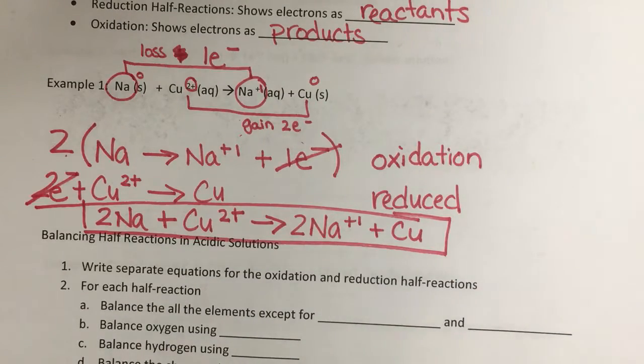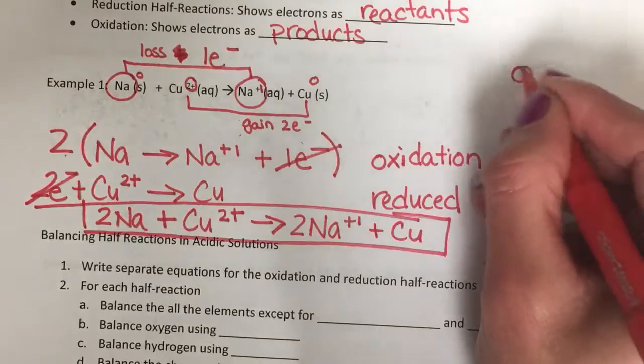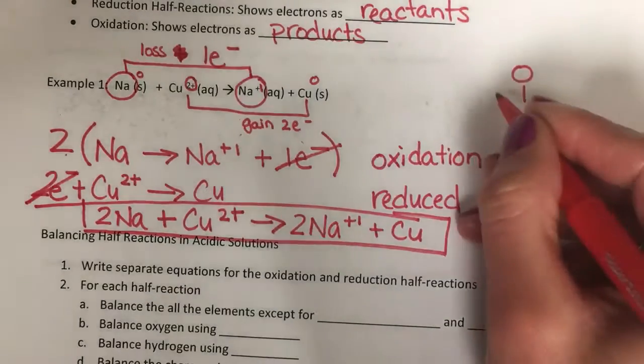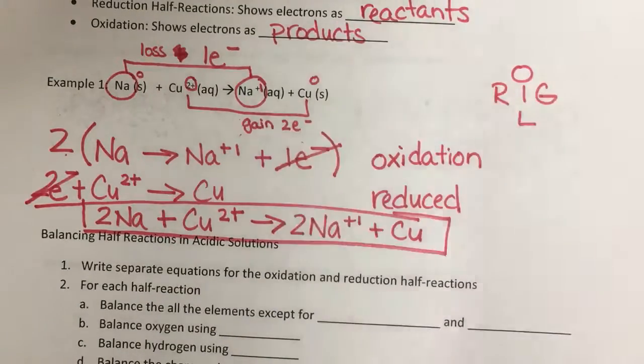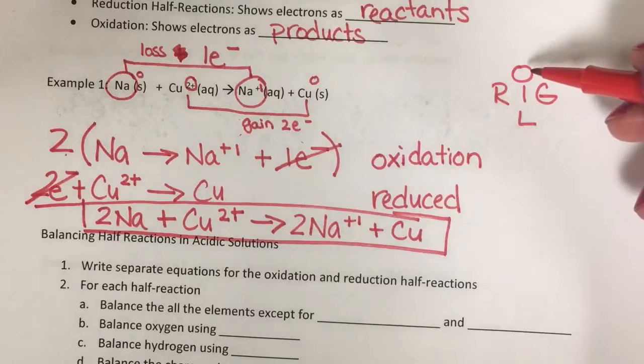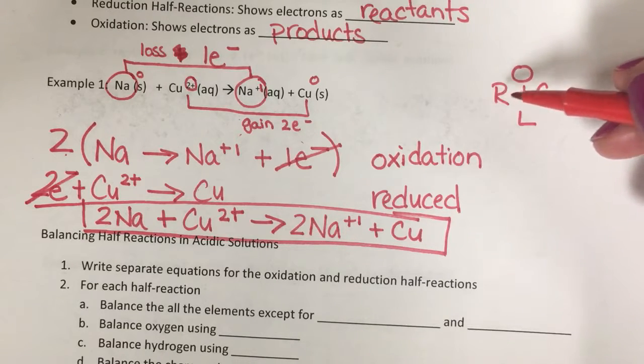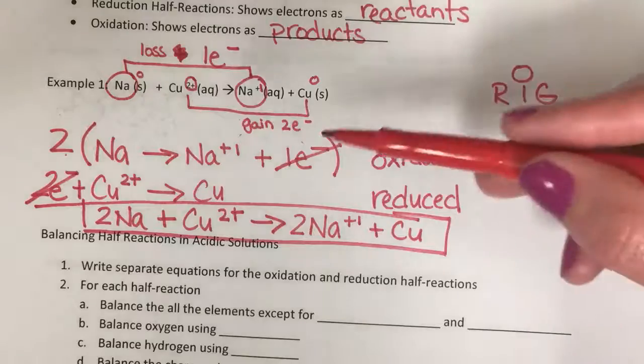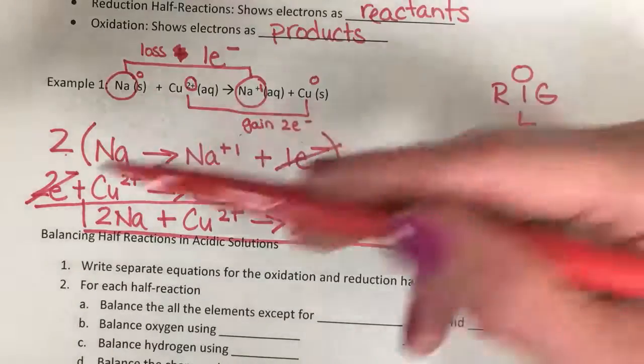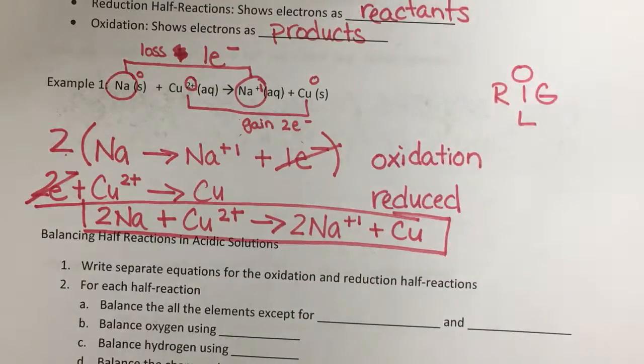Okay? So it's really important to remember, oxidation is loss, reduction is gain of electrons. Whoever is being oxidized is the reducing agent. Whoever is being reduced is the oxidizing agent. My 2 half reactions, the electrons must equal each other.